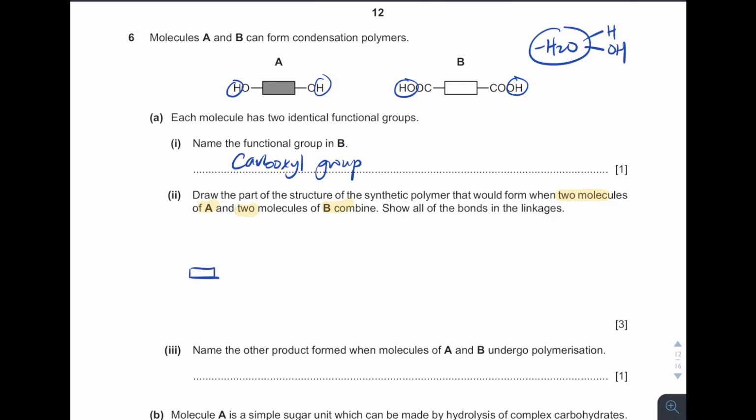CO. You need to follow the pattern of the boxes. Eventually it looks something like this.